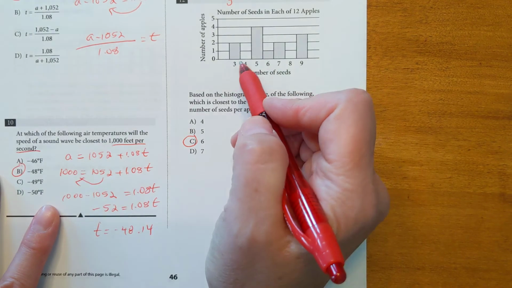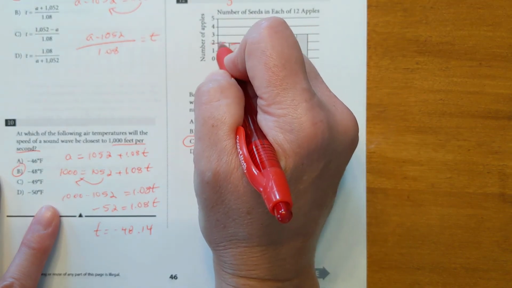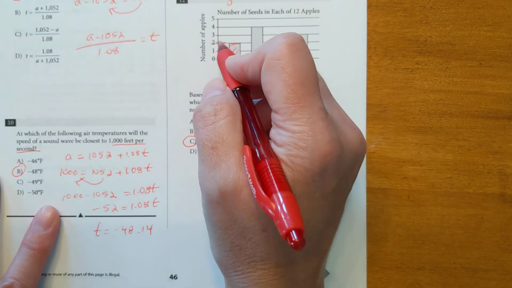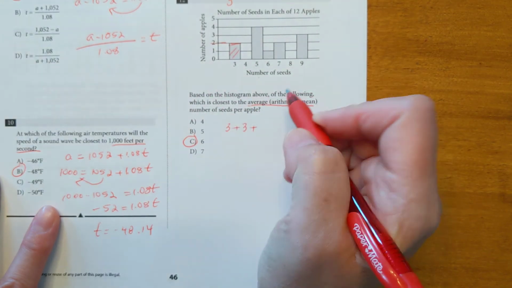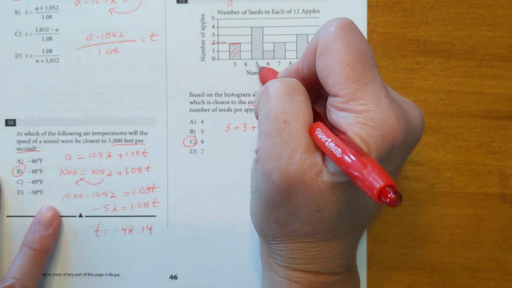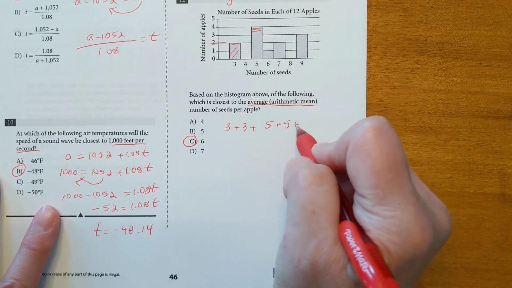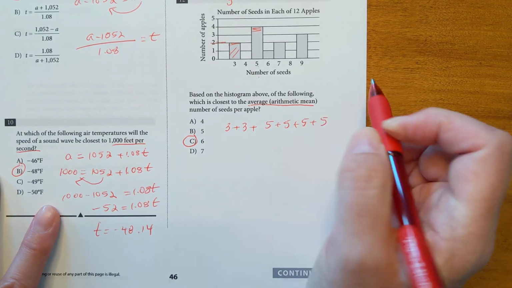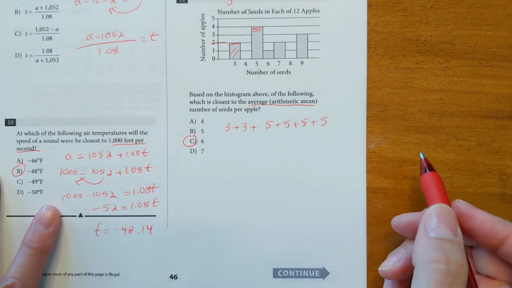So it says we have 3 seeds in 2 apples. So 2 of the apples have 3 seeds. And then we have, well, no, we have 4 apples with 5 seeds.